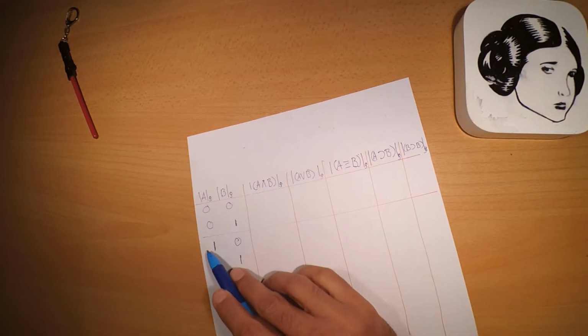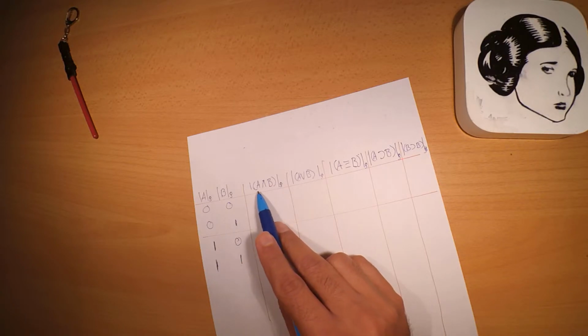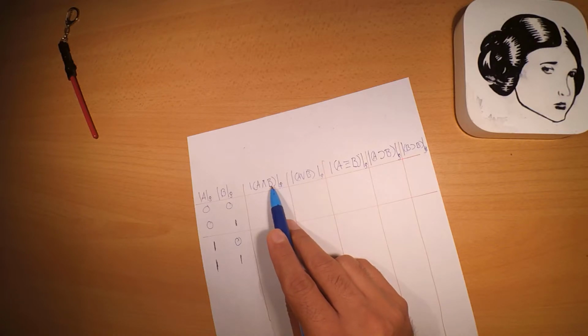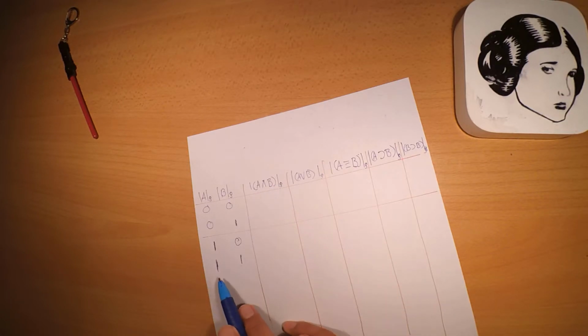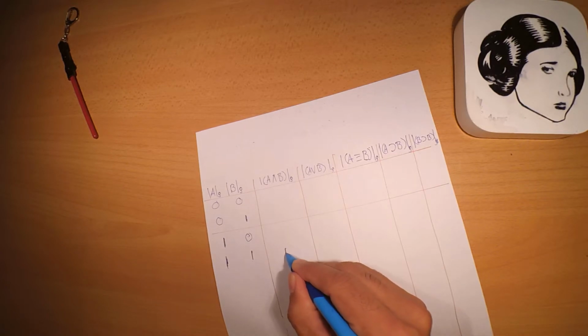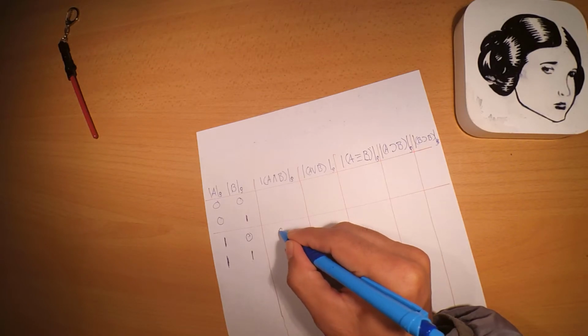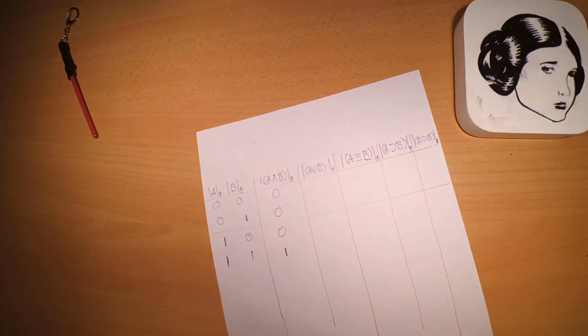So if we have these values or this mapping of the absolute values, we can deduce that the only way that is going to be a true value is that A is going to be true and B is also going to be true. So true and true, or in other words 1 and 1, equals 1, the absolute value. Otherwise, it's going to be 0 in the next rows.